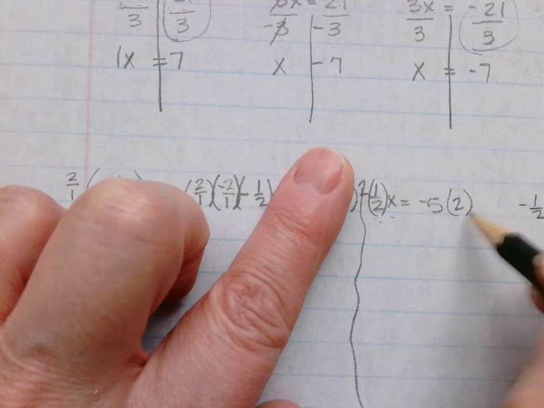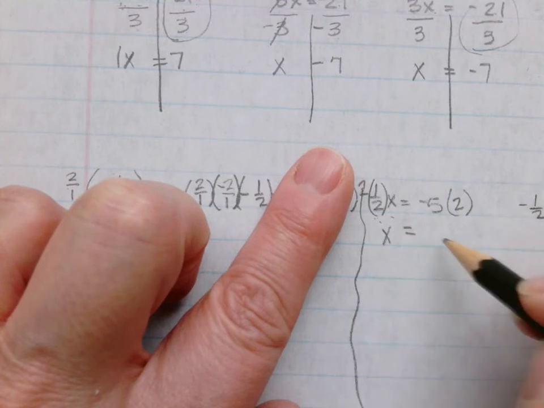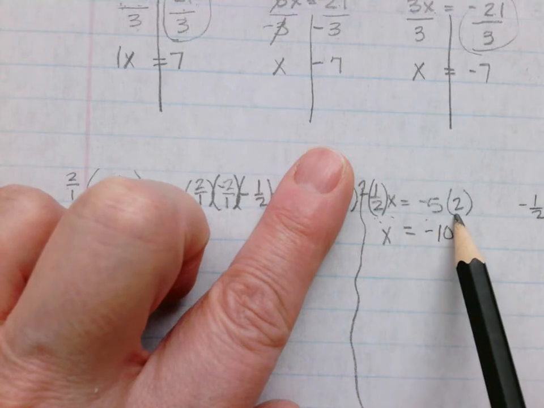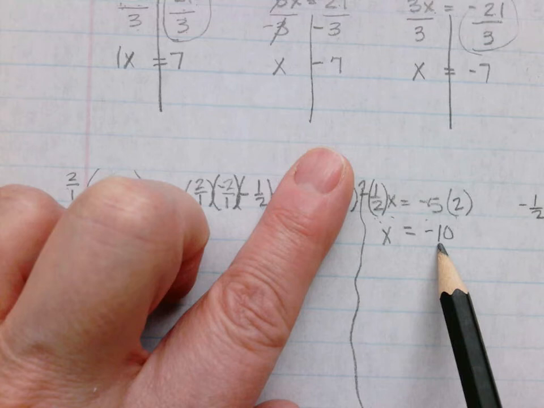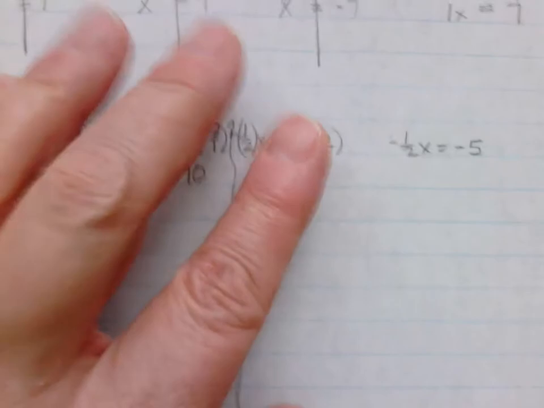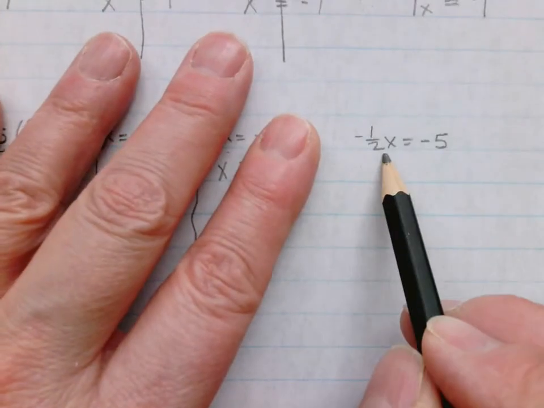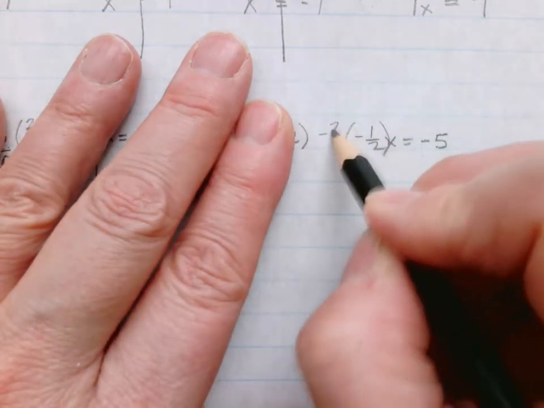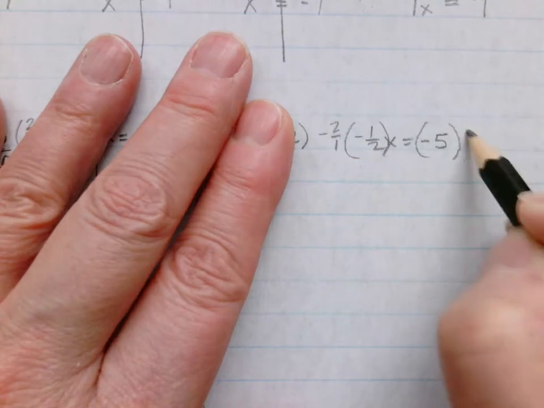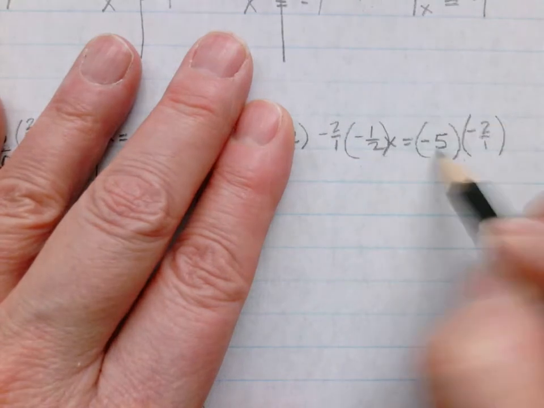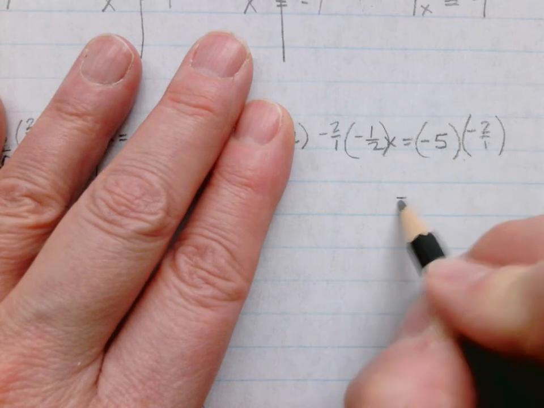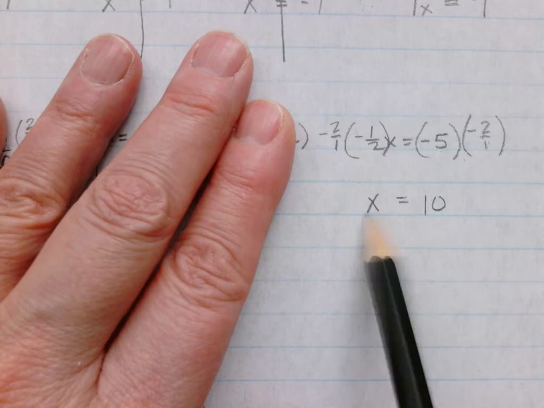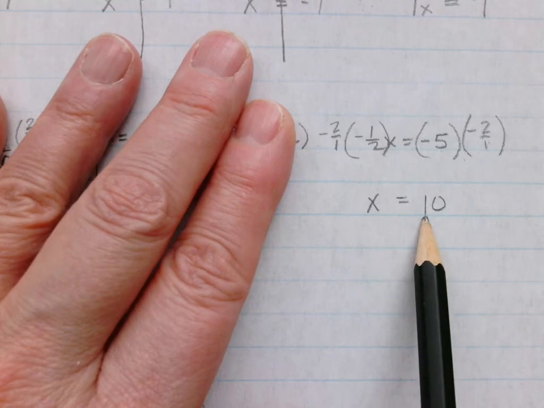And when I multiply both sides by positive 2, I get x on the left and negative 10 on the right. Remember, a negative times a positive, the signs are different, so my answer is going to be negative. And finally, I have negative 1/2 x equals negative 5. I'm going to do the inverse operation and multiply by negative 2 over 1. And since I'm multiplying a negative times a negative, we know when those signs are the same, my answer is going to be positive. So in this case, I'm going to end up getting positive 10.